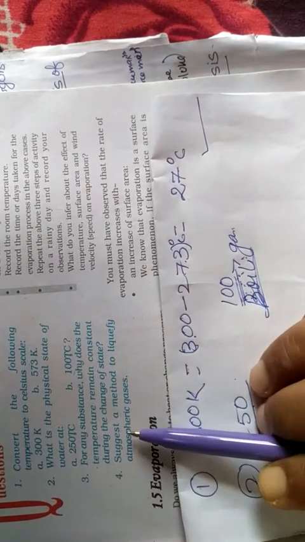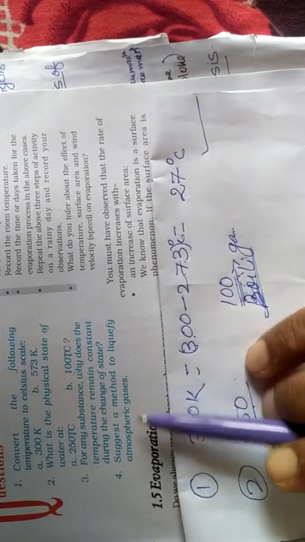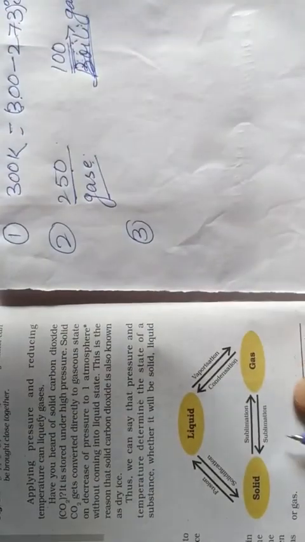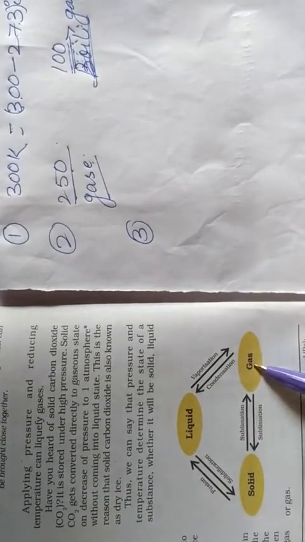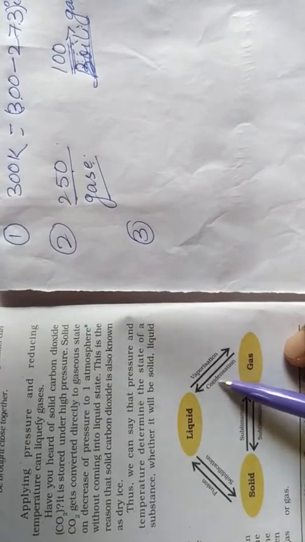Now, fourth: suggest a method to liquefy atmospheric gases. How can we liquefy the atmospheric gases? The process is written here. See here, in this activity, gaseous state can be converted into liquid state by the process of condensation. So in such a way, you will have to write the answer to any question.